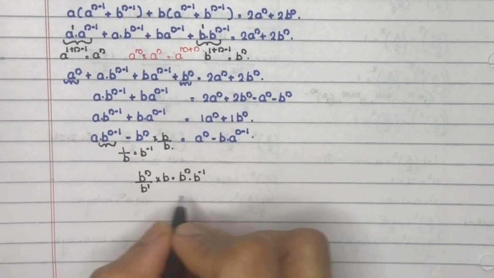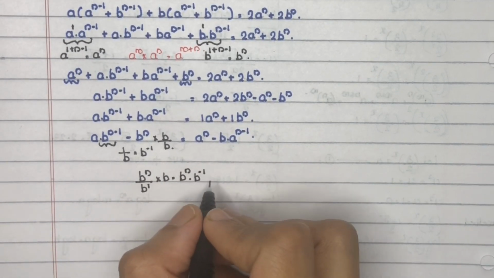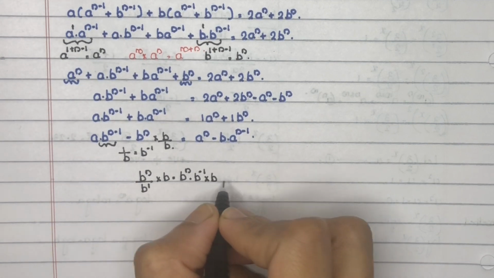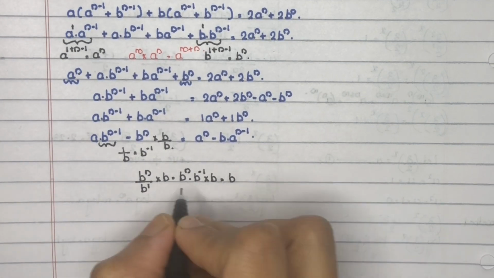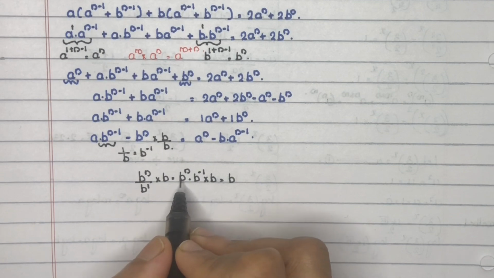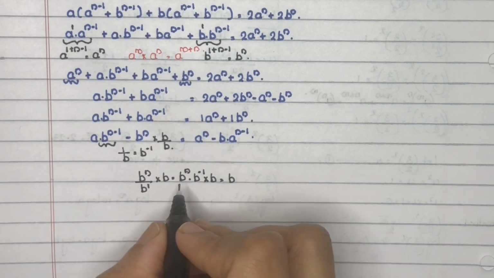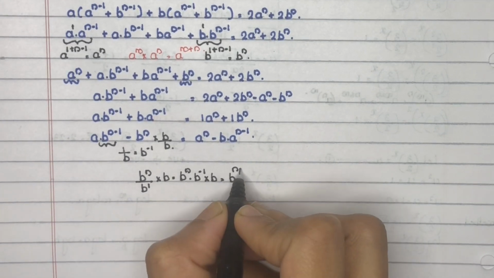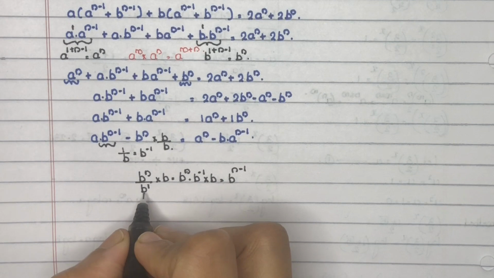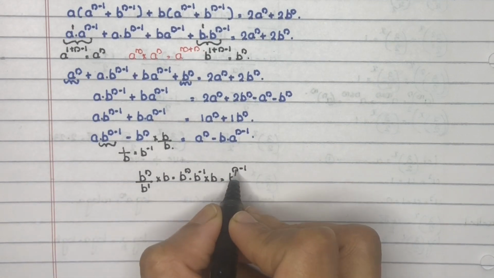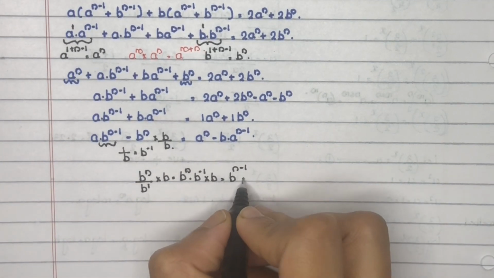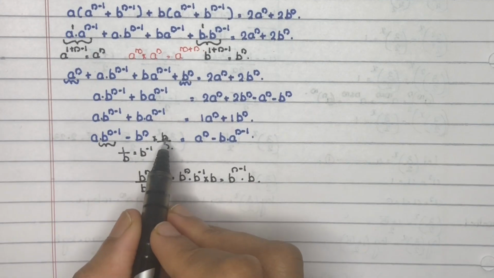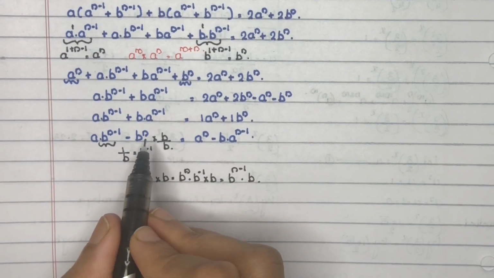By applying the law of exponents, base same, of the form a^m into a^n equals a^(m+n), n plus minus 1 is n - 1. That is b^n/b^1, you can write as b^(n-1) into b. So by doing this step, we got a common factor b^(n-1).